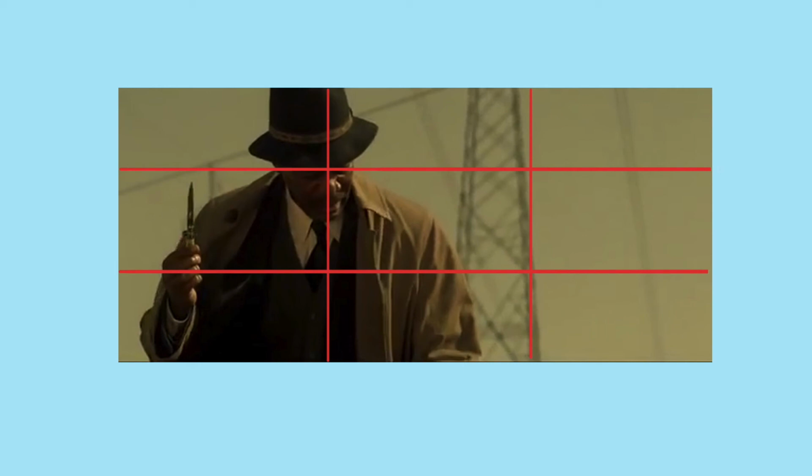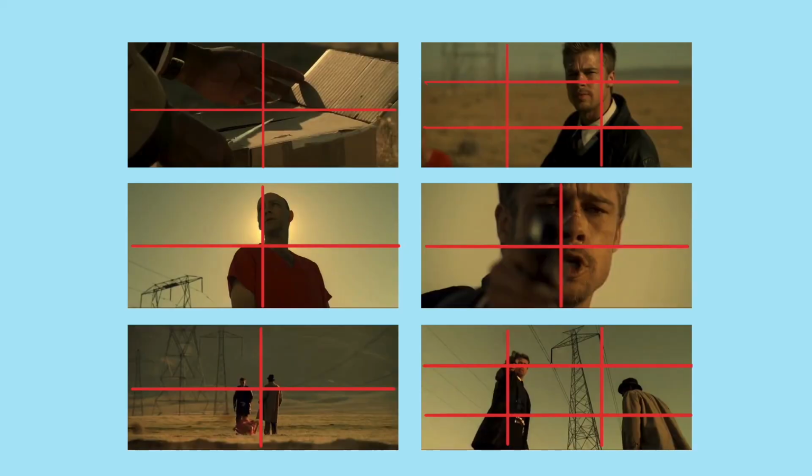Do any of the subjects fall on any of the points of the rule of thirds, right? And then I want you to draw the dead center grid on the same scene. Analyze the scene and see if the director used this as a guide to compose the scene. So here are some examples of what I want you to do.